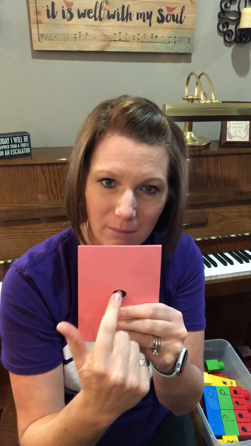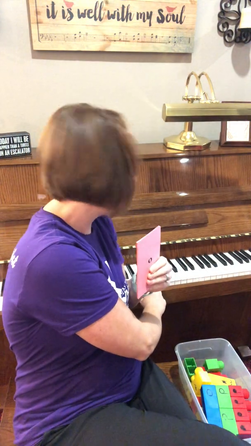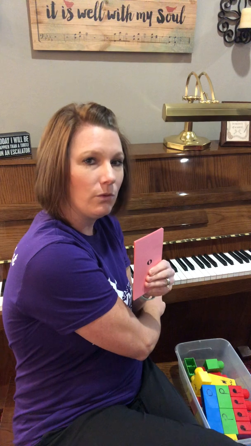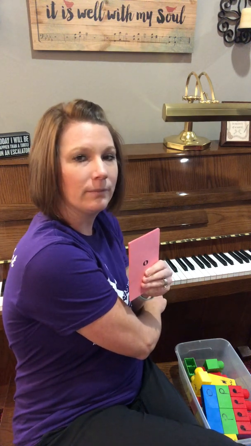The first one we're going to look at is the open oval, kind of like a circle, but a little bit more squished. Nothing in the middle, just black around the edges. That's a whole note. This is a long sound in music. It gets 4 beats. So it sounds like this. 1, 2, 3, 4. So it's a longer note. I hold it out. Okay, and it's worth 4.